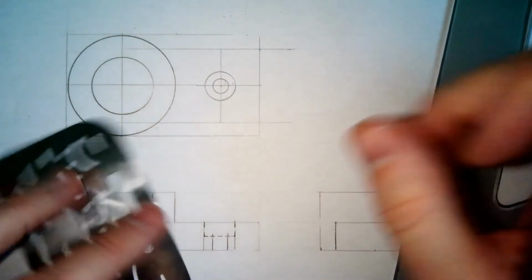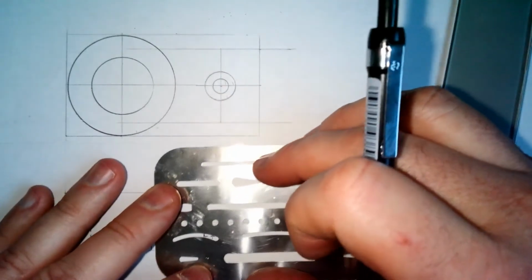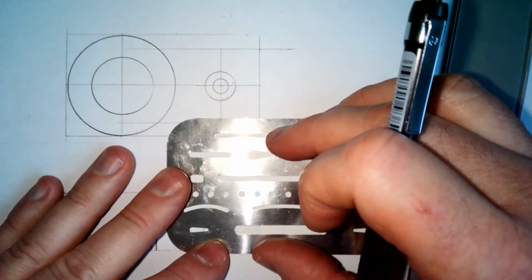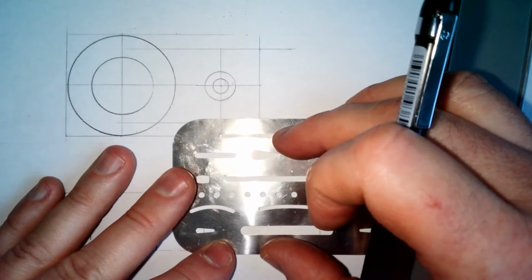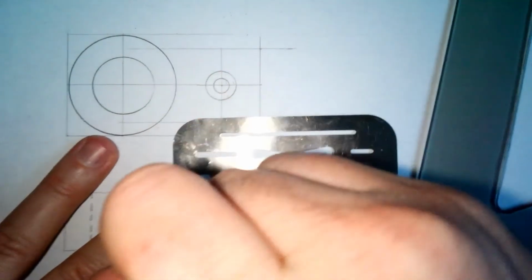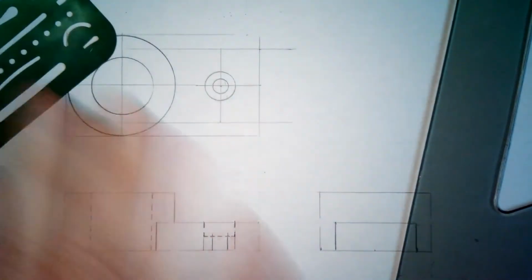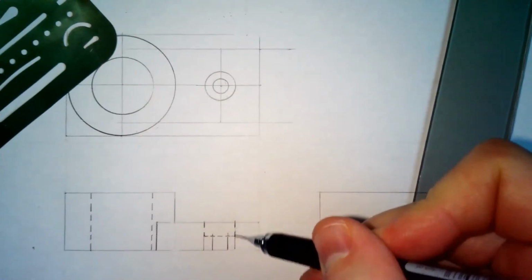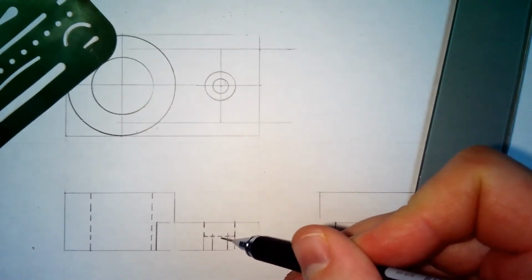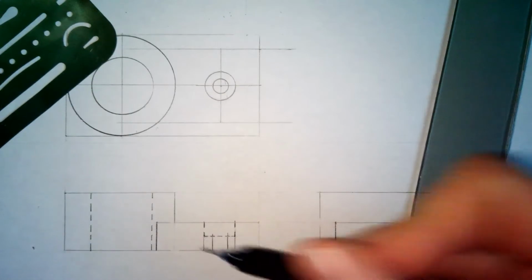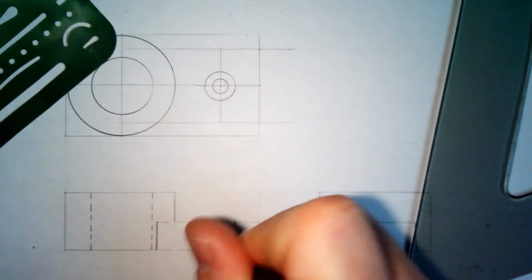Hopefully, yeah, still recording. The same thing right there. So it comes down, then it forms an L, then a T, extra line, T, L.